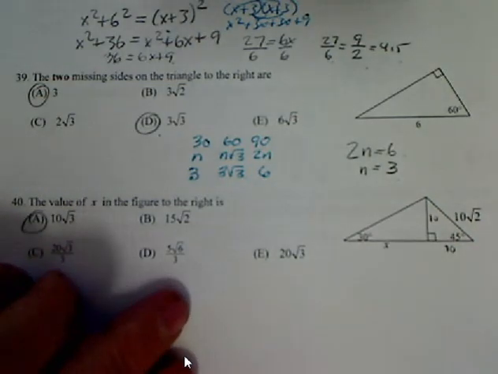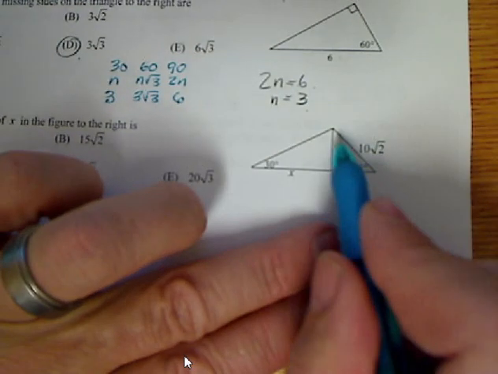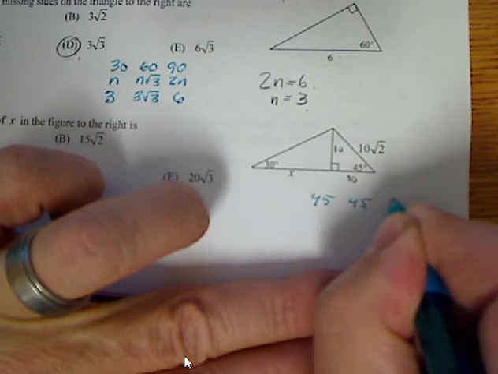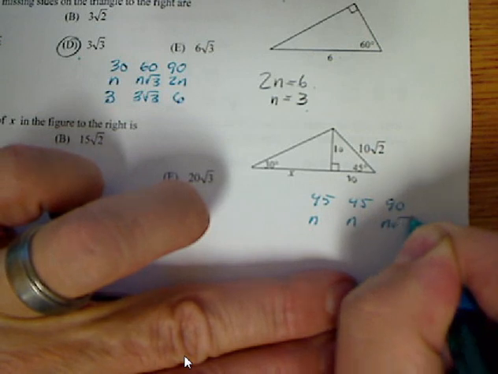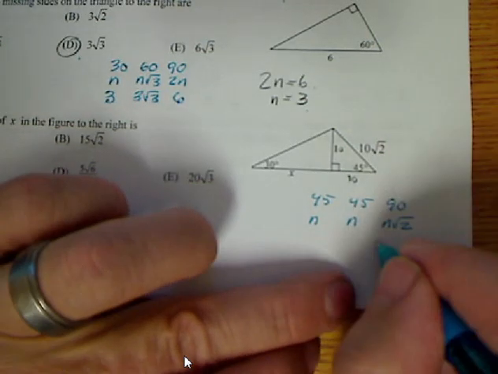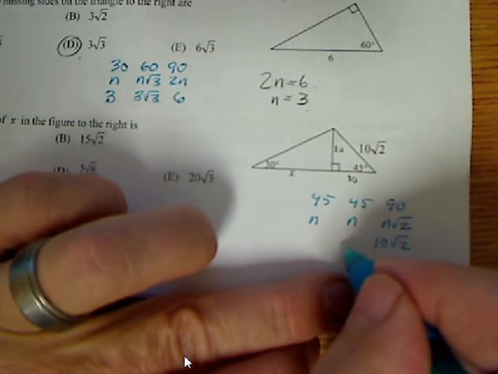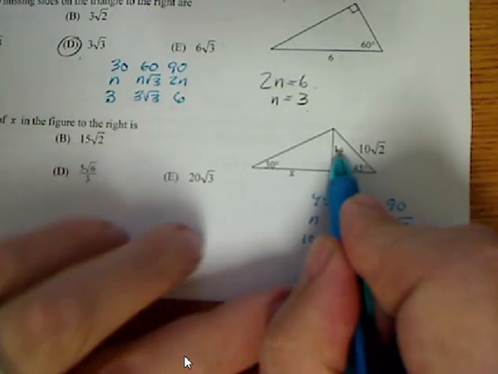For this last one, we're going to have to use a combination of things. 45-45-90. The pattern is n, n, n root 2. Well, I have opposite the 90 is 10 root 2. So for this small triangle here, these two sides are 10. So this side's 10, that side's 10.